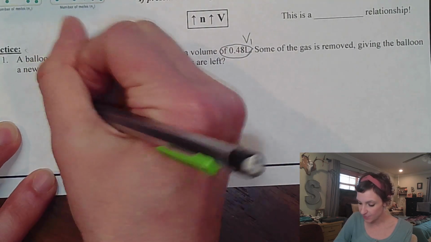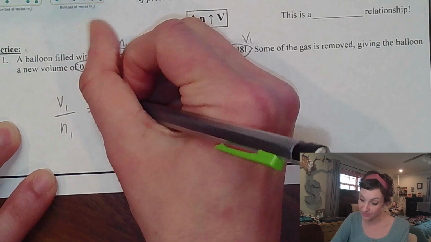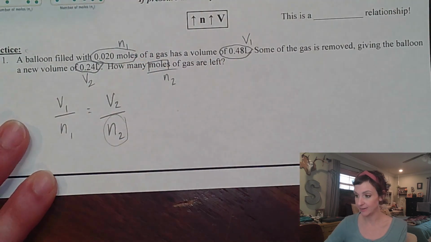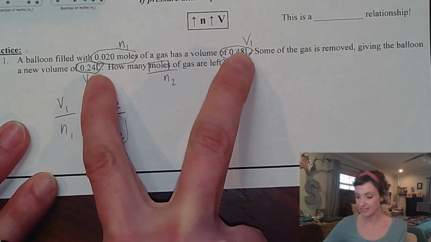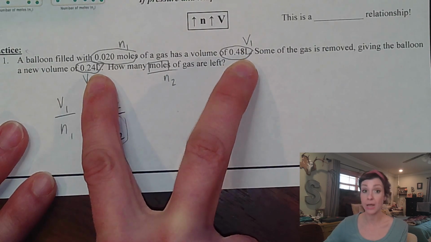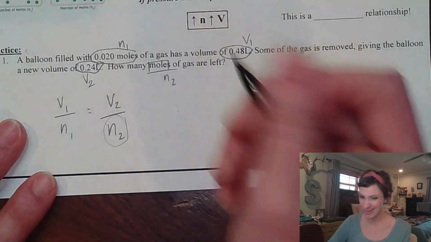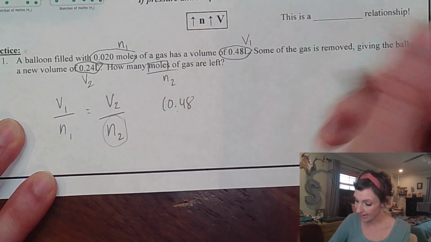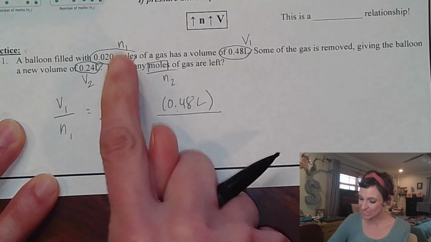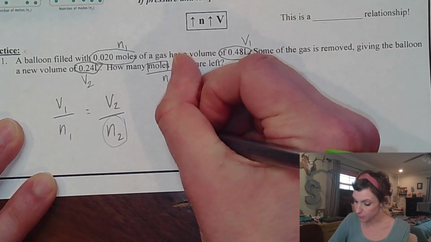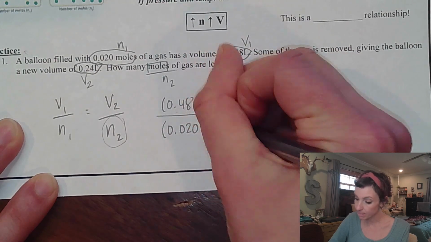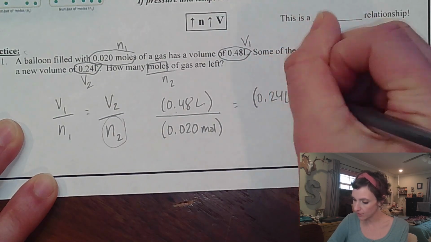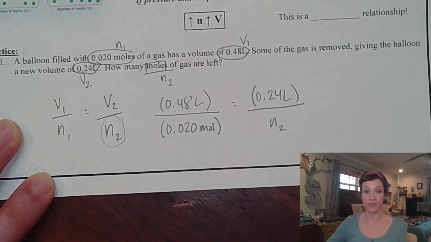So my equation is V1 over N1 is equal to V2 over N2. I'm using this to solve for my N2, right? Got to check and make sure my volumes are in the same units. They are. They're both in liters. If they were not, I would have to convert to some similar unit, right? Now I'm ready to substitute in. My initial volume was 0.48 liters. My initial number of moles in the sample was 0.020 moles. And my final volume was 0.24 liters. I'm solving for the number of moles.